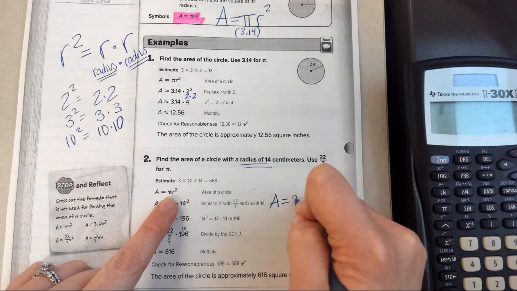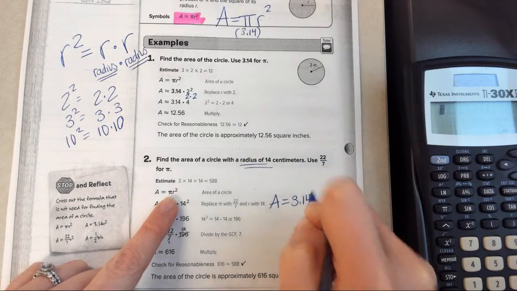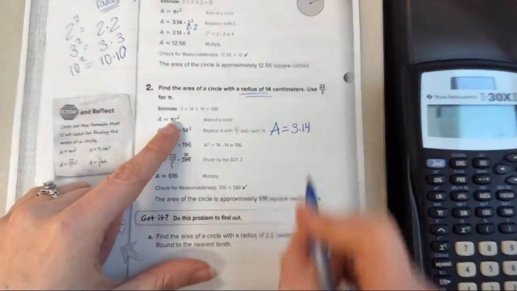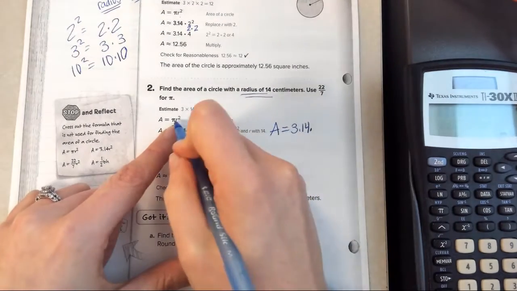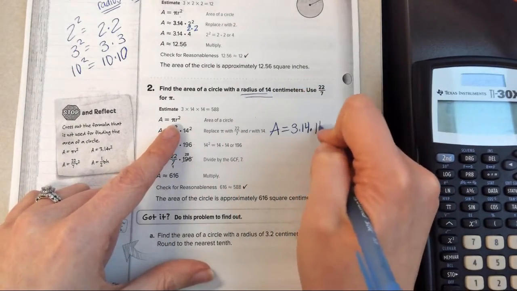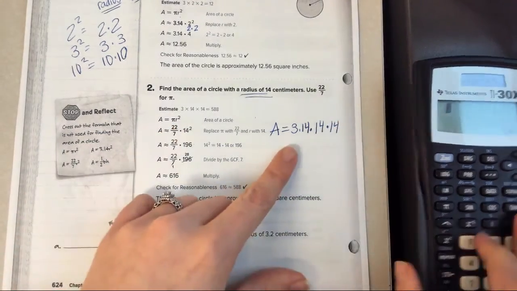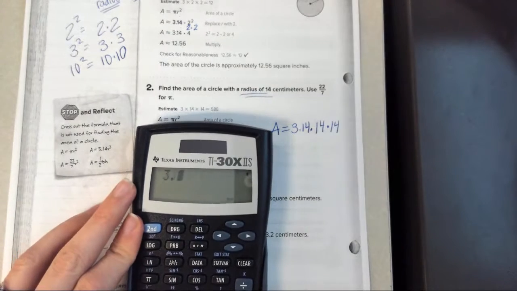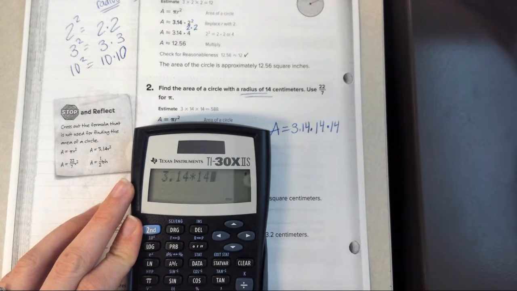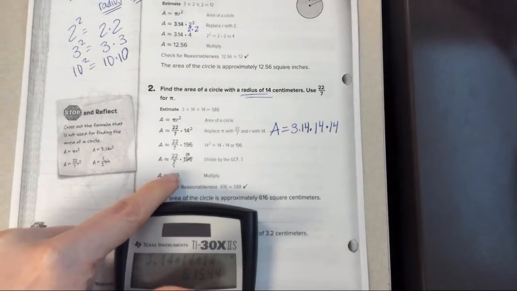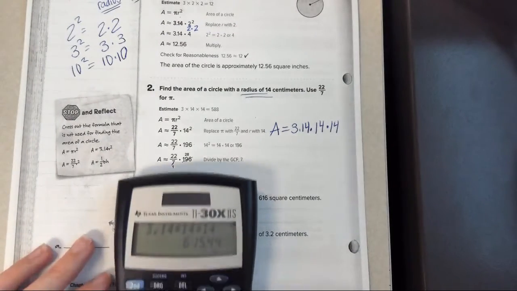Pi is 3.14 times the radius is 14, so times 14 times 14. When you type that in, 3.14 times 14 times 14, you get your number, about 616.